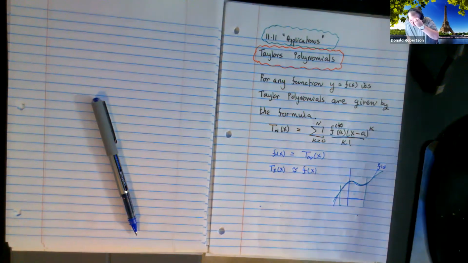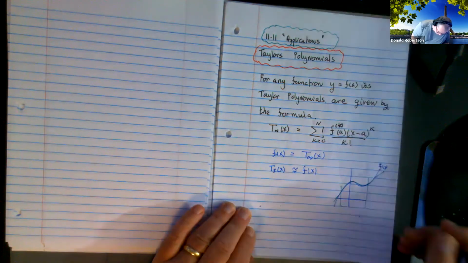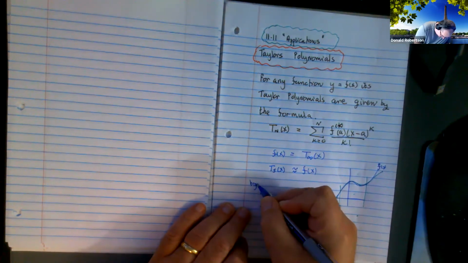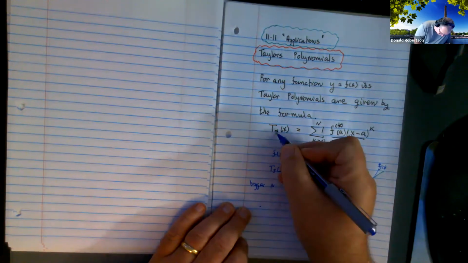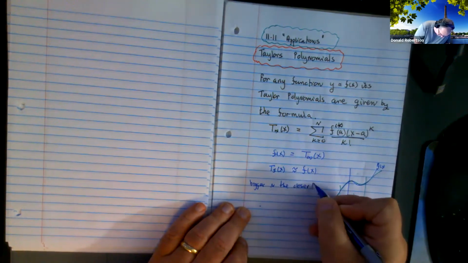And if you're only interested in being pretty good and not being perfect, can't Taylor's polynomials do the job? Can't you just find a t3 or a t5 or a t7? And would it also be fair to say the bigger the n, the closer to f of x the function gets? Would you agree that a t10 of x is a better approximation than a t2 of x?